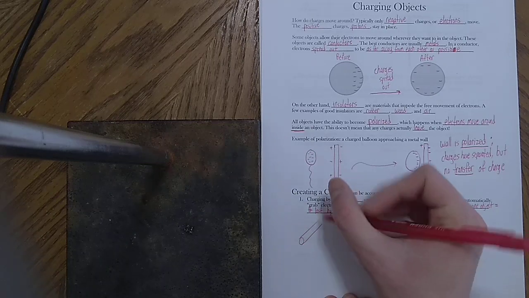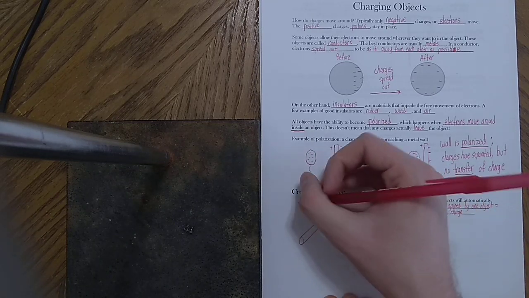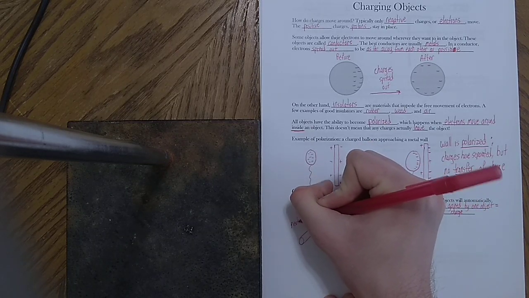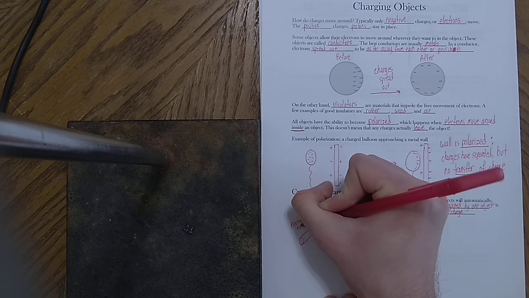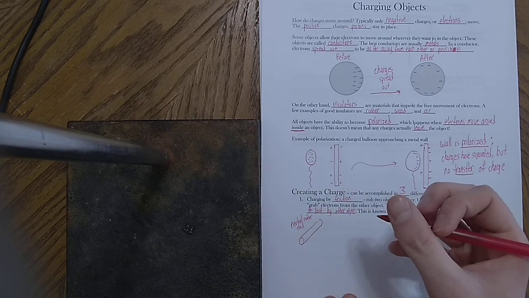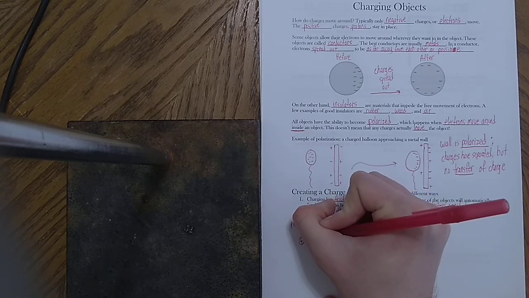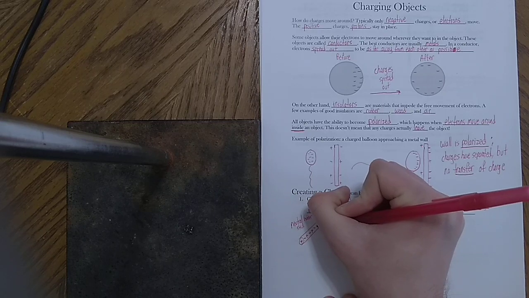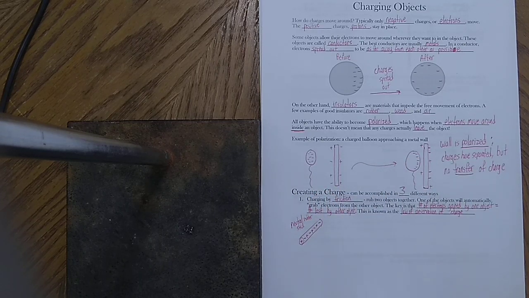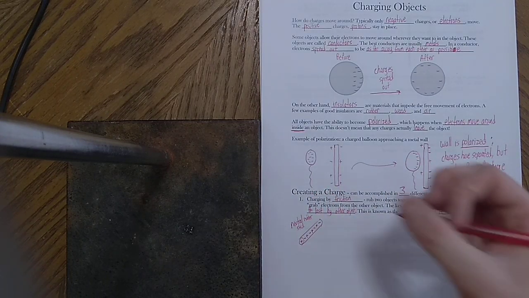Let's say that this is just a neutral rubber stick. We know it's neutral because it has even numbers of positive and negative charges. In this case, I like to do 4 of each. That's not a rule, but that's just kind of what I like to do.